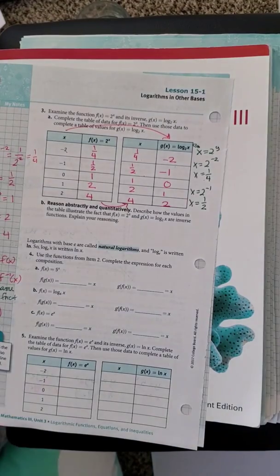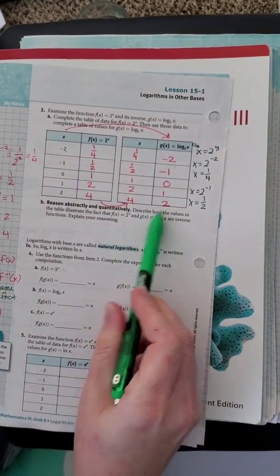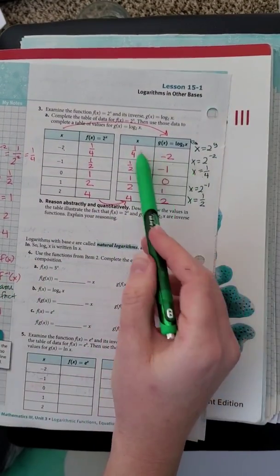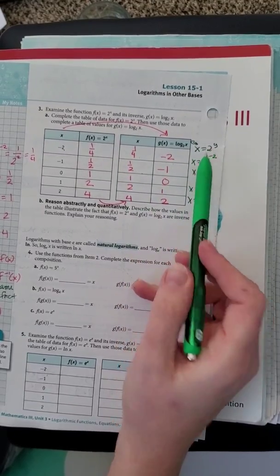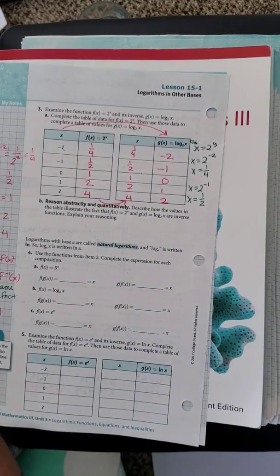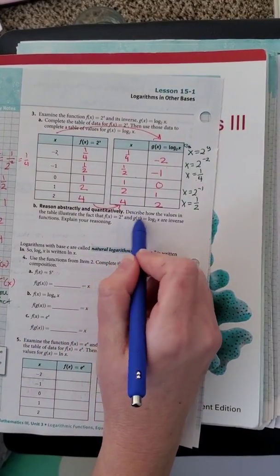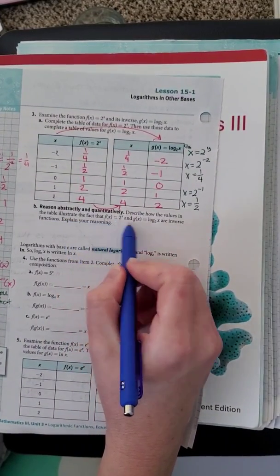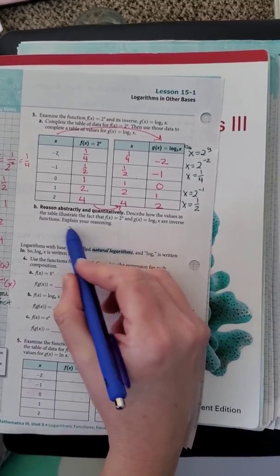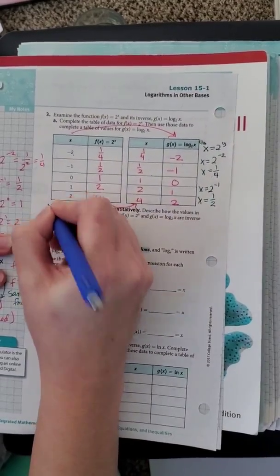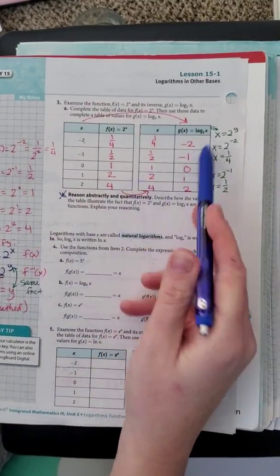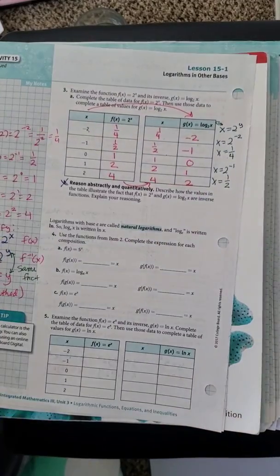All right. And again, the reason we're plugging them in for y is because we would not know how to plug in values for x here and get out a y without using a lot of logical reasoning. Okay, so describe how the values in the table illustrate the fact that they are inverse functions and explain your reasoning. We're actually going to skip that. I just did a bunch of that off to the side, guys, and I just did it right here as well. All right.